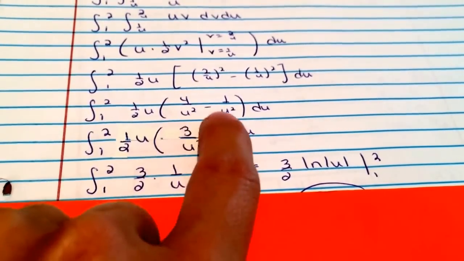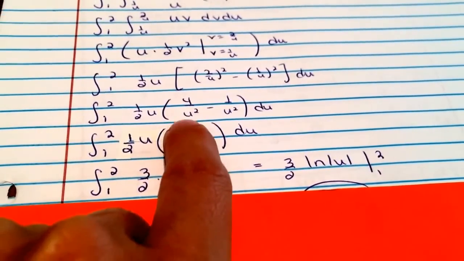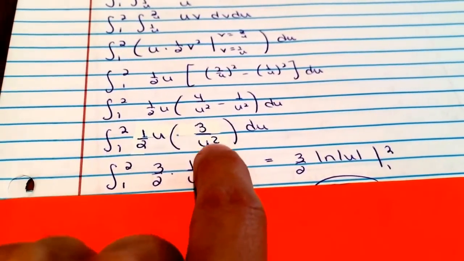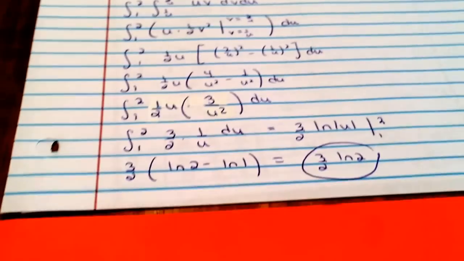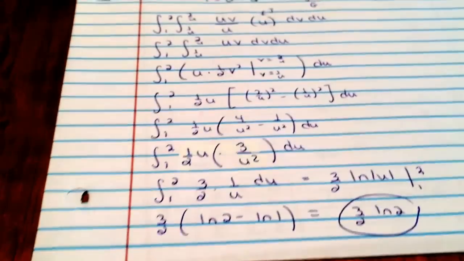Notice here, these are the same pieces, so I can subtract them. 4 minus 1 is 3, and then this u squared and this u, one of them will cancel, 1 over u, it's natural log, and plug in. So that's number 10.